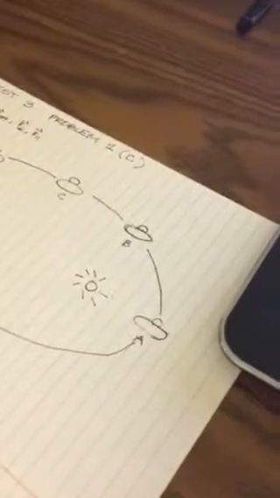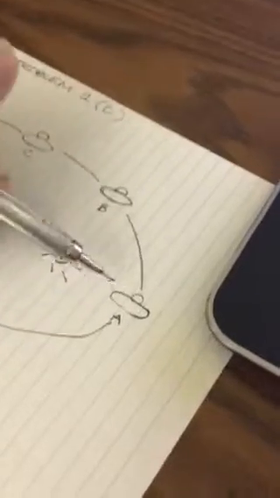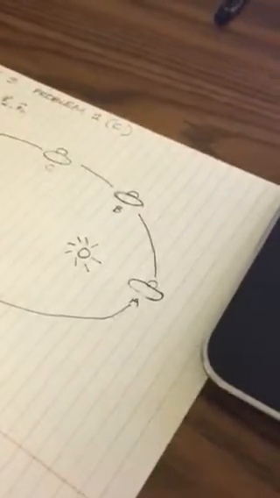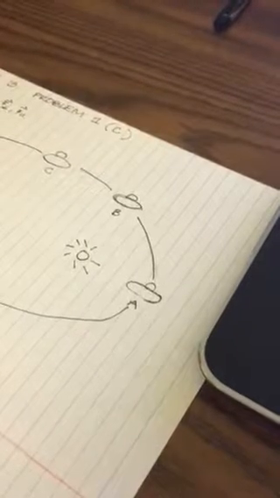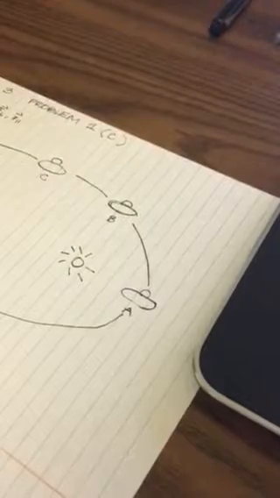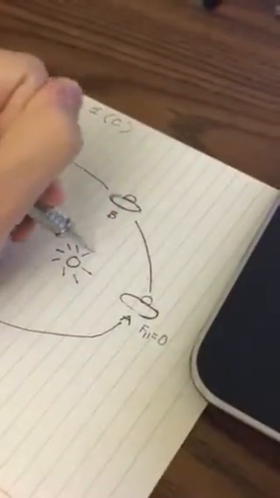So starting with A, we know that since it's at this location in the orbit, its movement is that of a circle, which means that the force in the parallel direction will be 0. As you can see there.